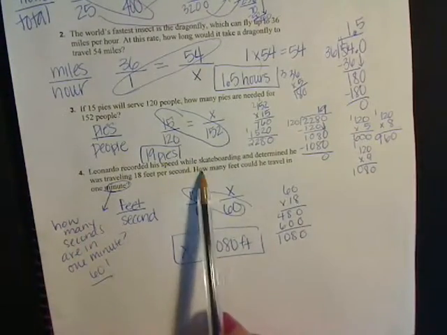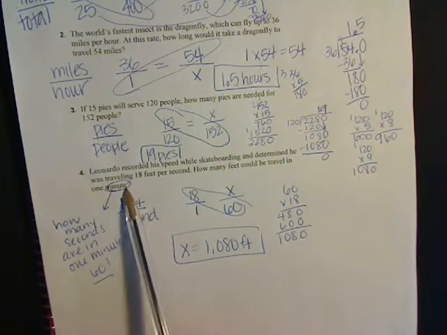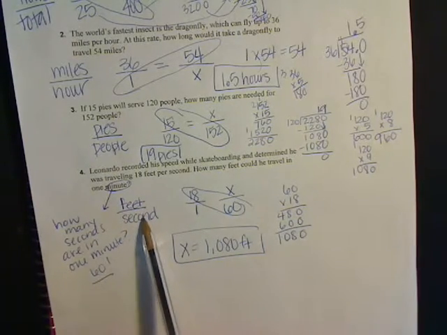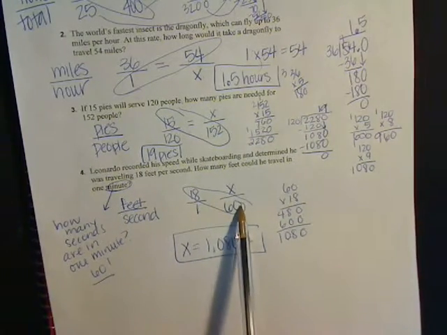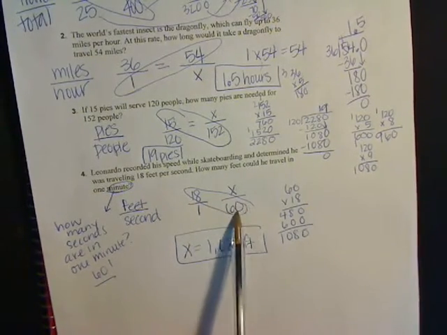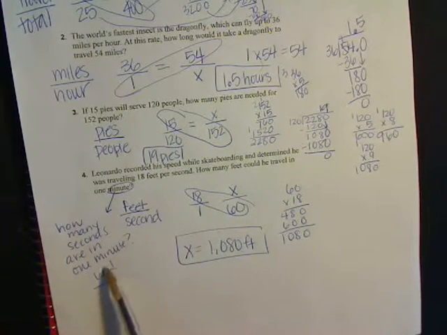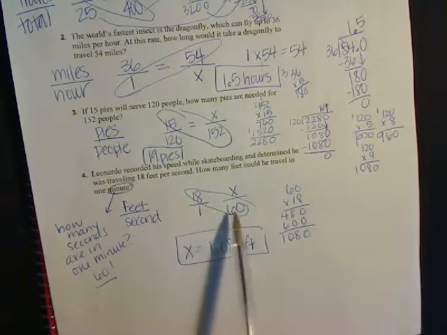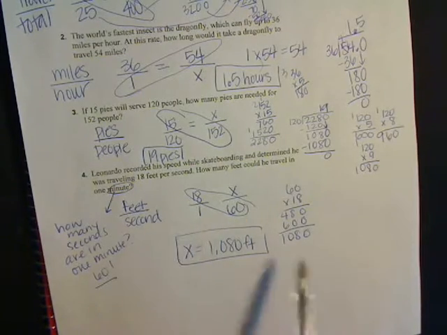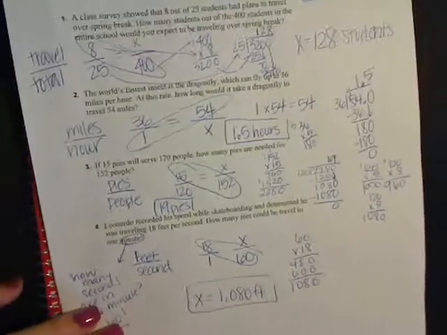Be careful because of what they were asking you. How many feet could he travel in 1 minute? We set up feet per second, so I need to know how many seconds are in 1 minute in order to put the correct number down here, okay? Because I have seconds on the bottom. So how many seconds are in 1 minute? 60. So 60 seconds is the same as 1 minute. All right, so those are just some examples on how to solve proportions.